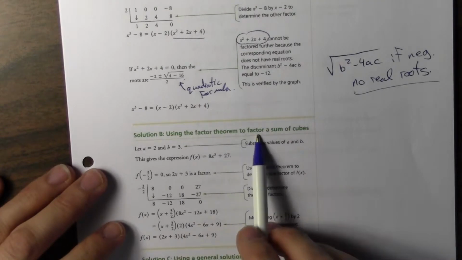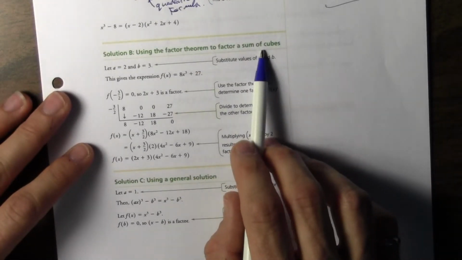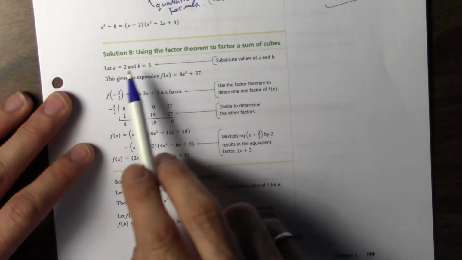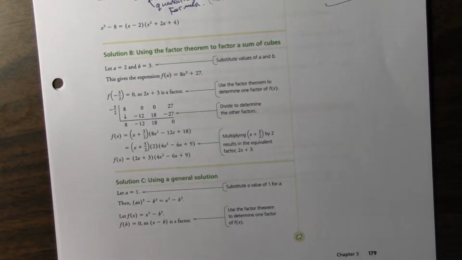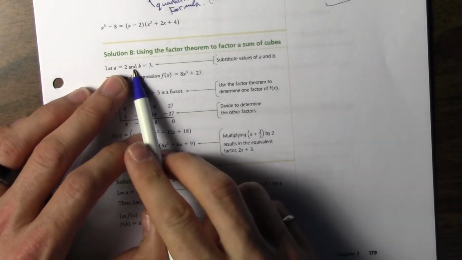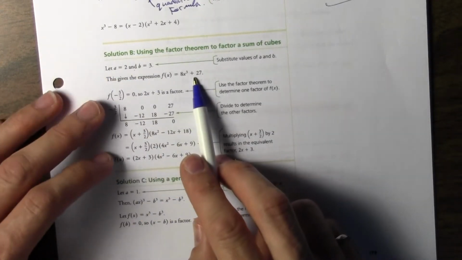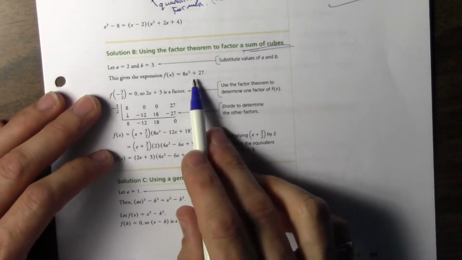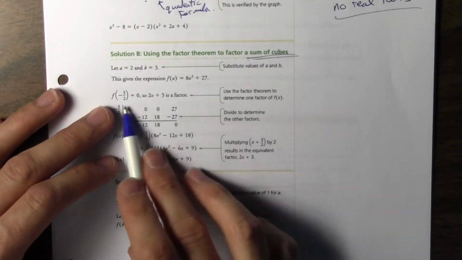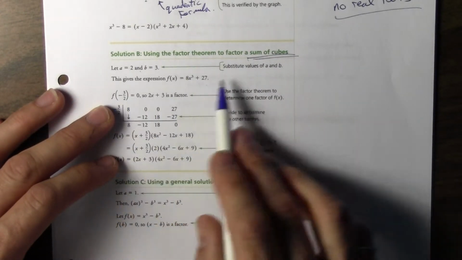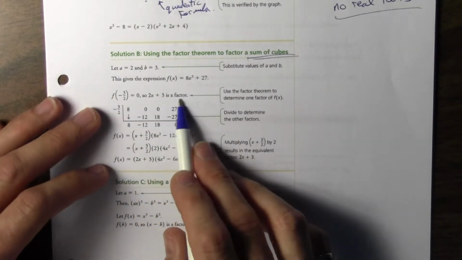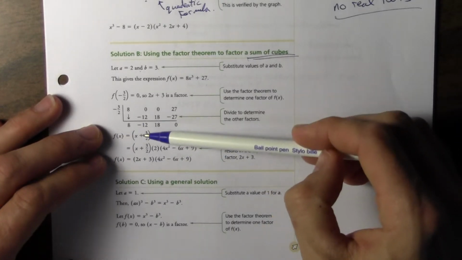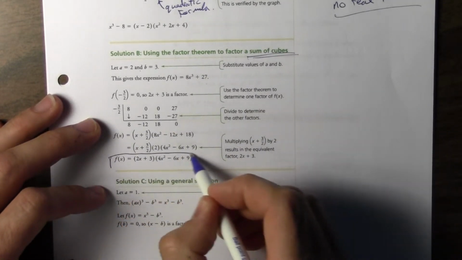Solution B, using factor theorem to factor the sum of cubes. So A and B, we were given these values. Oh, they're changing the question. A is 2 now. A was 1 before, and B was 2. Now they've changed it for whatever reason. Oh, they're doing sum of cubes. Okay. So a cubed plus 27. So we figure out that 2x plus 3 is a factor. Okay, and then we use synthetic division, factor it out, and we're left with this equation.